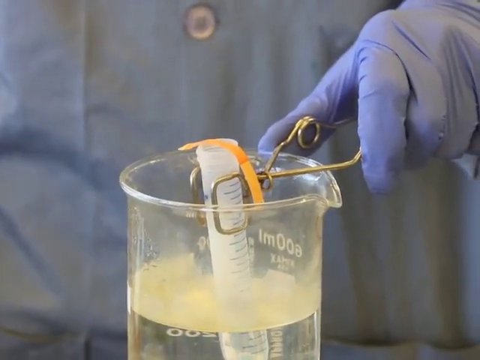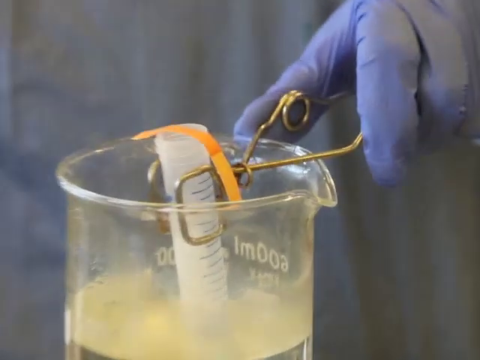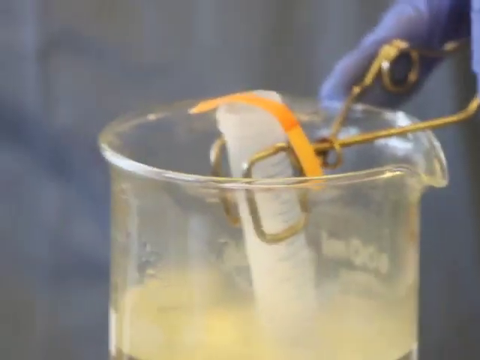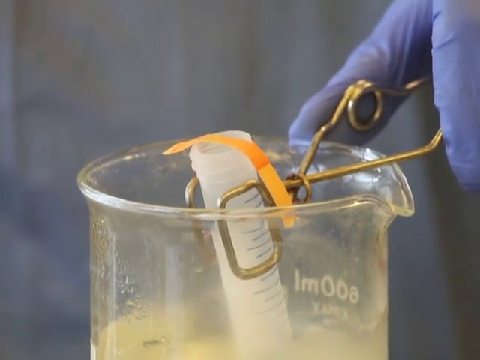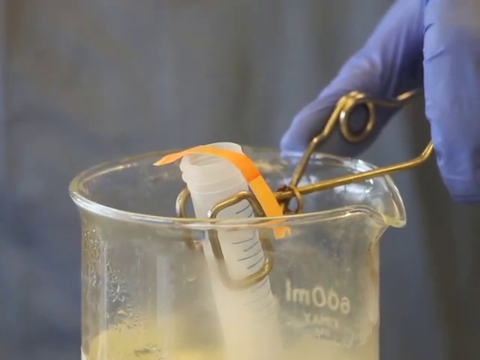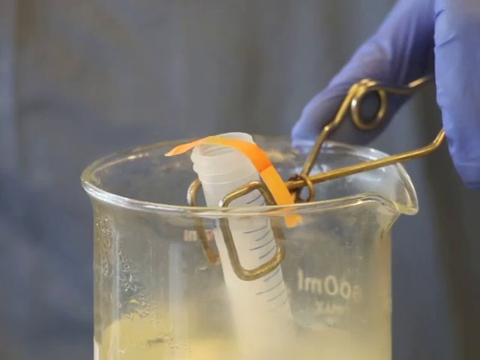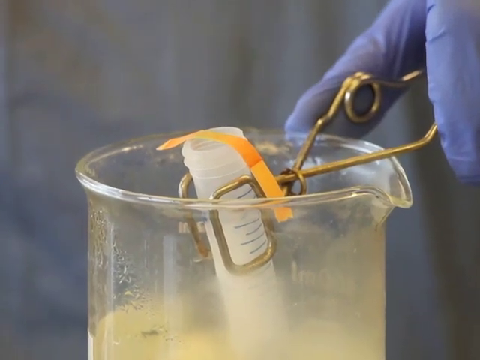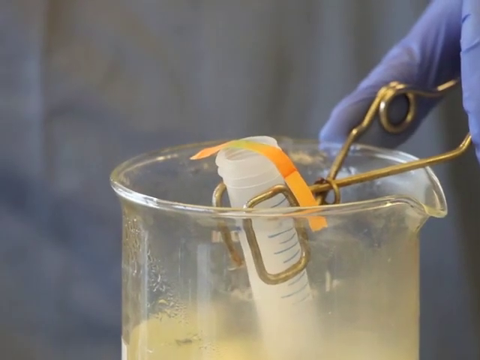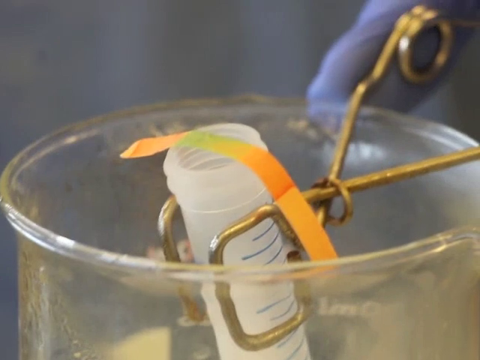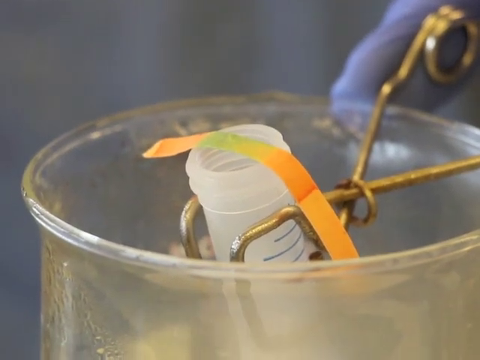So we'll give it a minute just to see whether it changes color. Okay. Now I'm looking at it, staring at it. I'm starting to see a little bit of greenish color occurring in the middle there. So I'm going to give it a few more seconds to see whether that's true, and it looks like it is. If you take a look at that paper, it's turning green just like it did with the known, right?